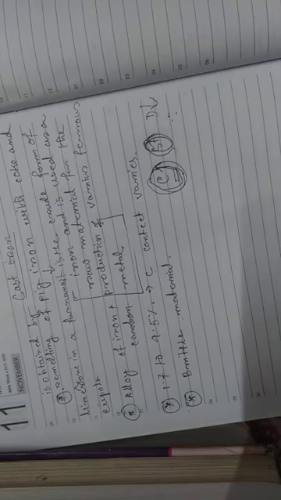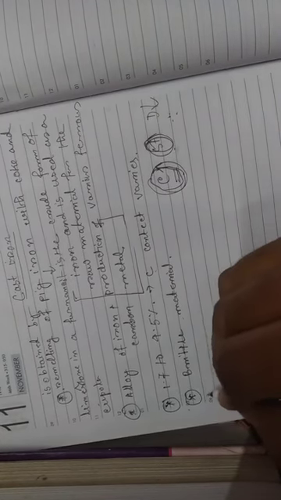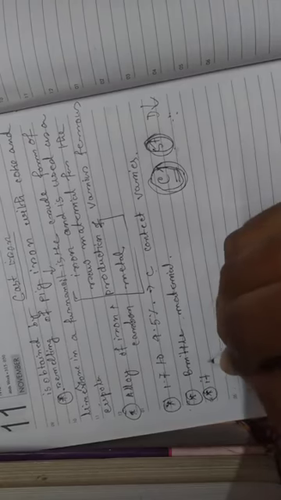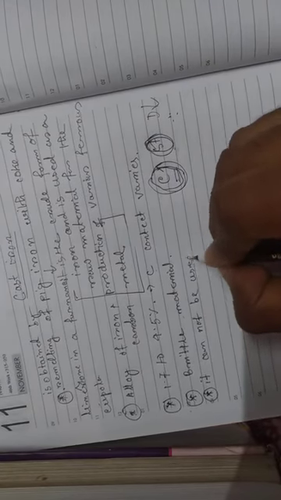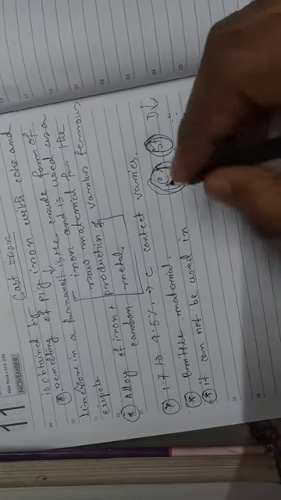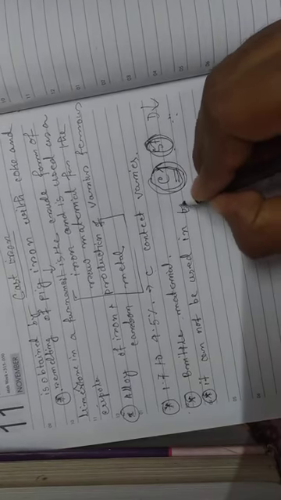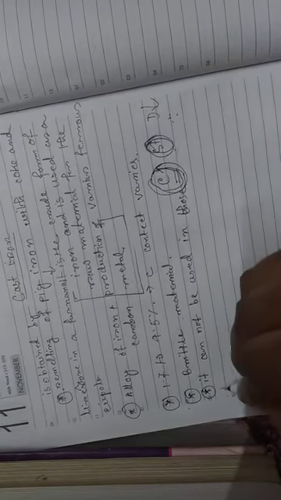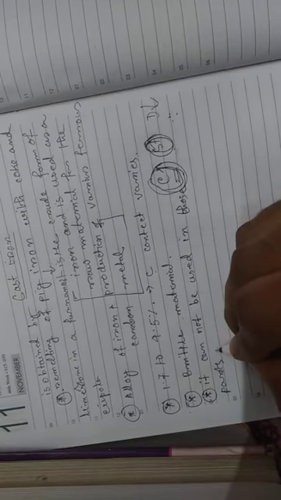You know this from previous classes also. If it is a brittle material, it cannot be used in those parts which are subjected to shocks or vibratory motion.